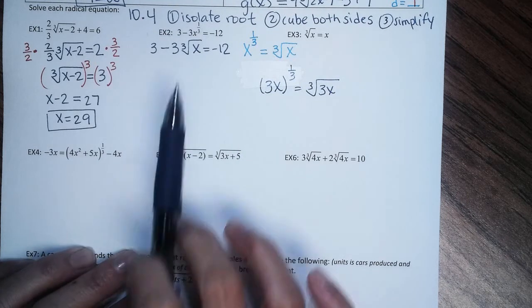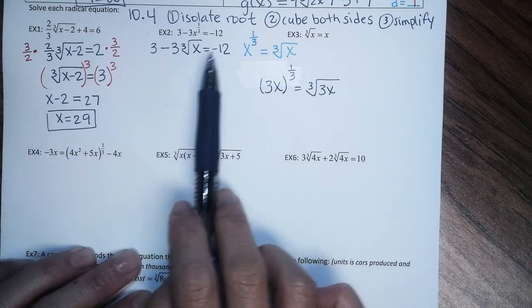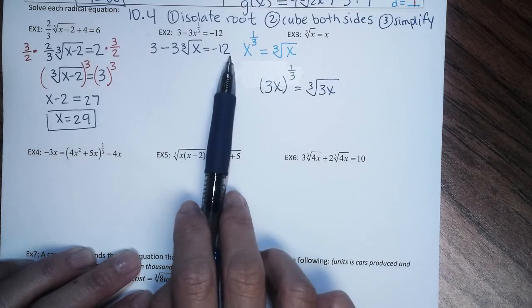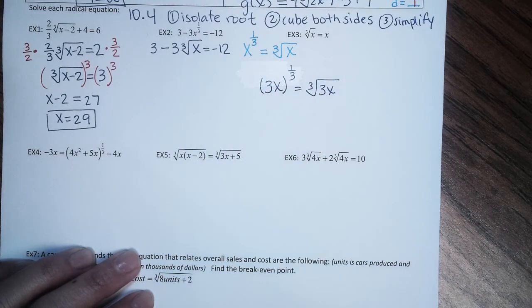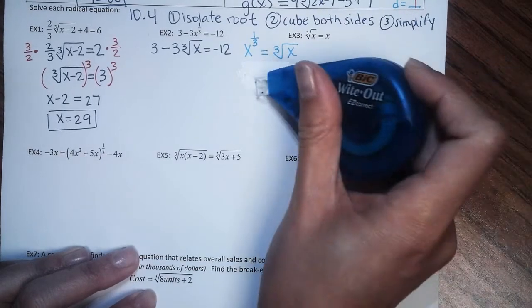Okay, so now go ahead and follow the steps I showed you. Step 1, isolate the root. Step 2, cube both sides. Step 3, simplify. So you do that while I erase this.